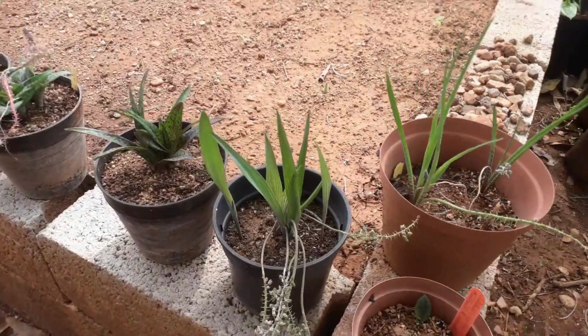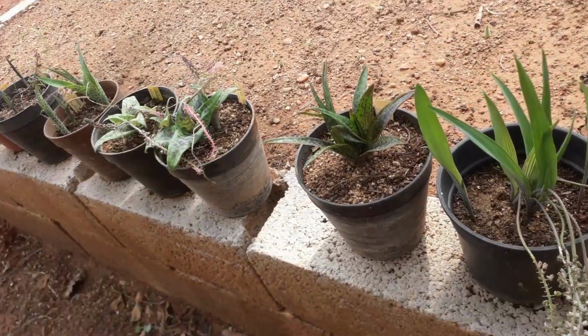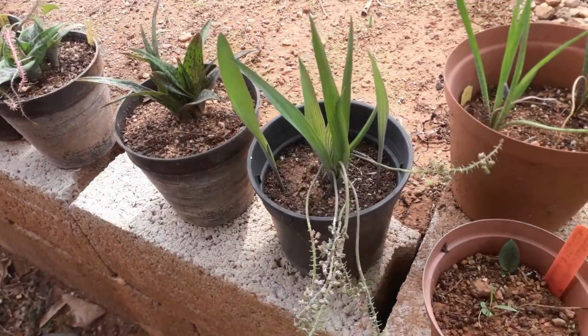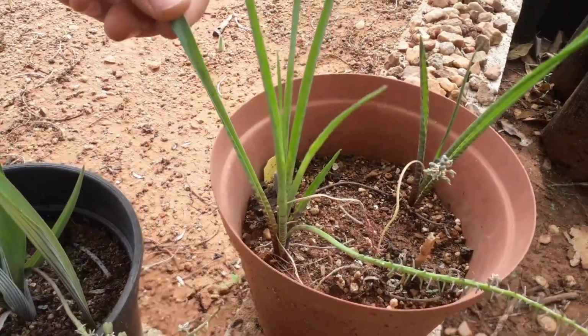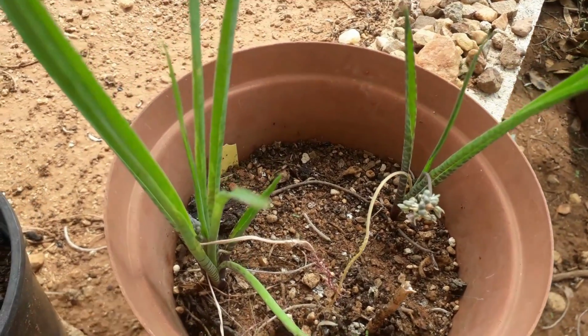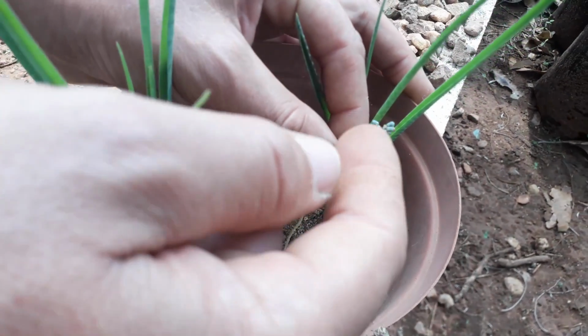Ledebouria are not the easiest species to tell apart, but they are quite different. So here we have one with very narrow, almost grass-like leaves. And I should mention that Ledebouria is very small flowered.